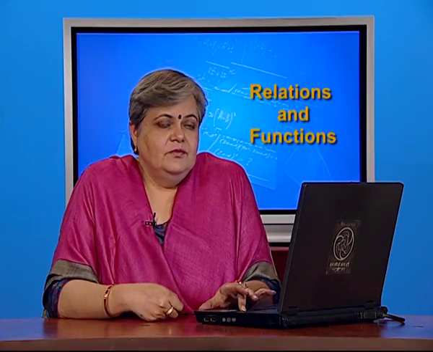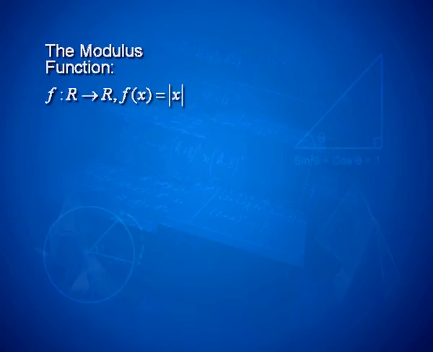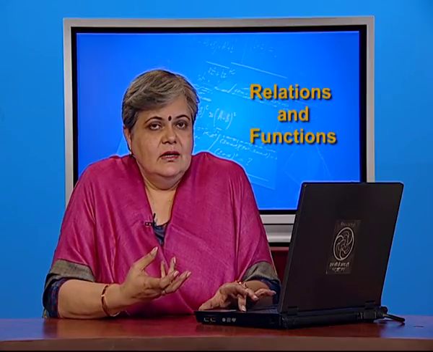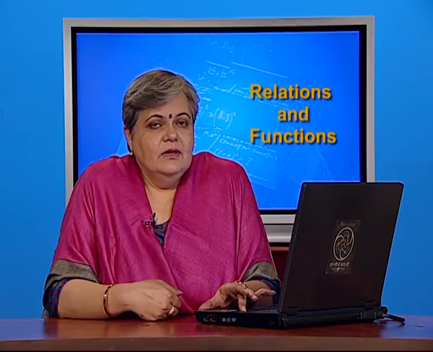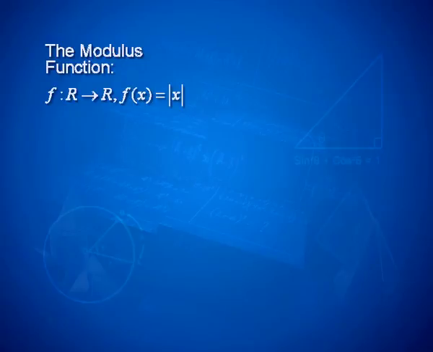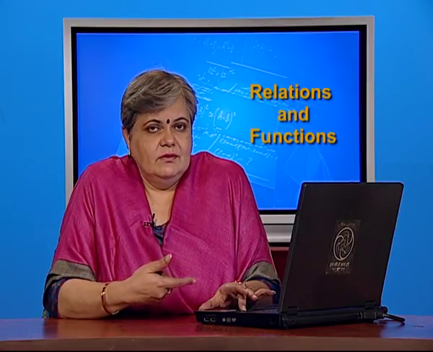Another interesting and very useful function is the modulus function. Again defined from real numbers to real numbers, f x is equal to modulus x. Now, in that case, we are looking at all the positive values being generated. Before we look at the graph, let us see if I can restate this rule. Modulus x can be restated as x when x is greater than or equal to 0, negative of x when x is less than 0. So, you know that modulus of minus 7 is 7. So, it is negative of negative 7, right.